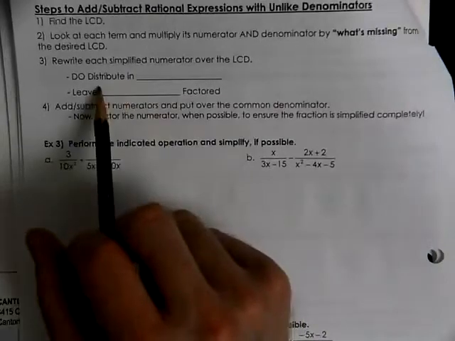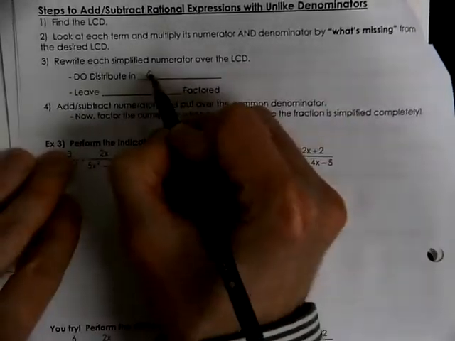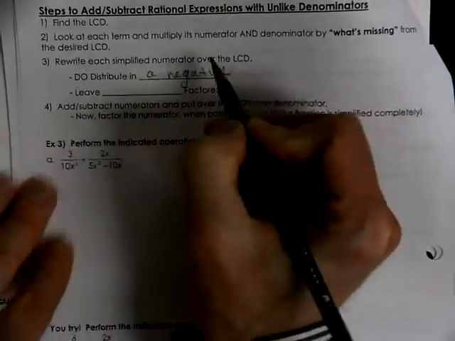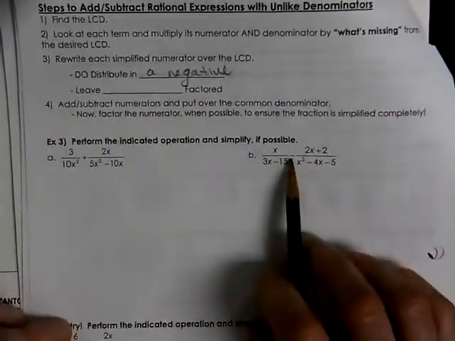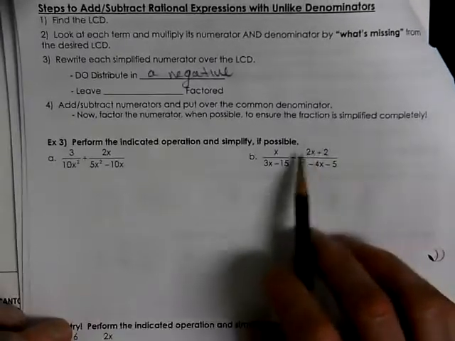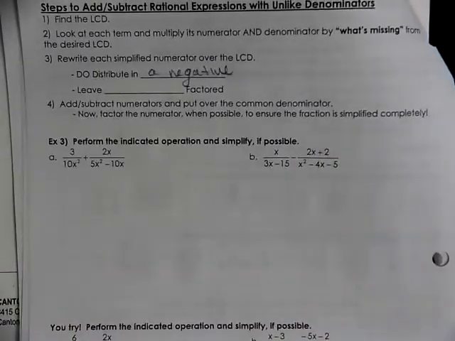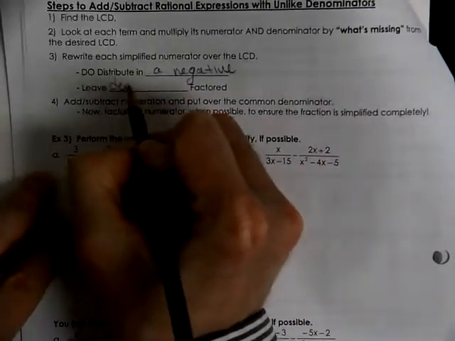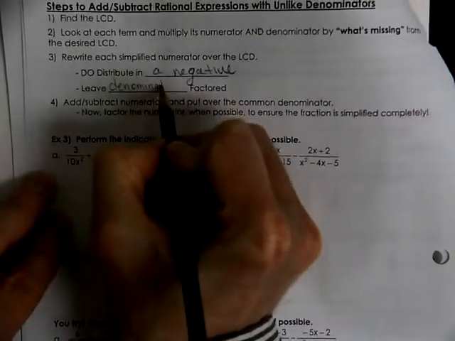We do need to be sure to distribute in a negative. If you have a minus, you do have to be sure to distribute that in. We're going to leave the denominator in factored form. Leave it factored. Then we can add and subtract the numerators and put it over the denominator.